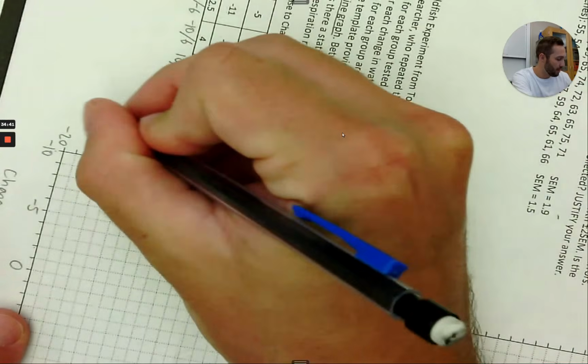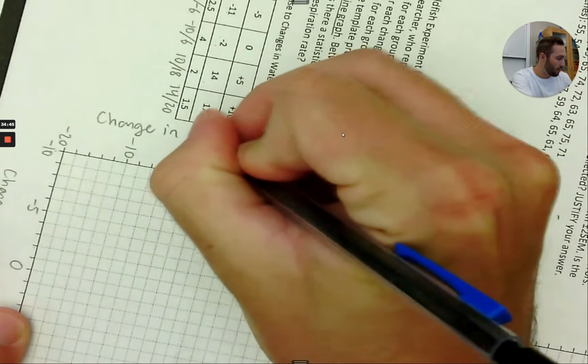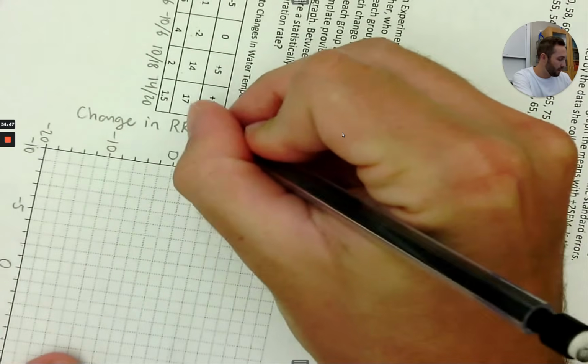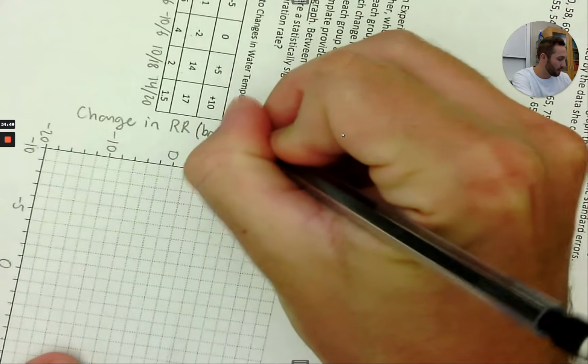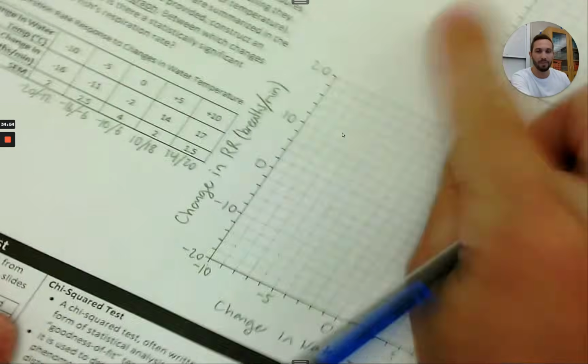And I'm going to label this. This is the change in respiration rate. I'm going to put change in RR. And the unit, don't forget the unit, this is breaths per minute in my fish.